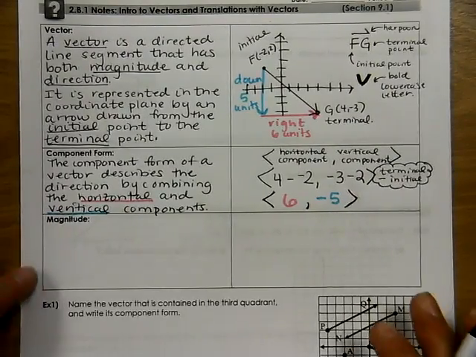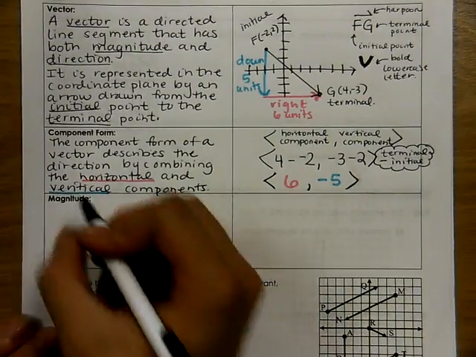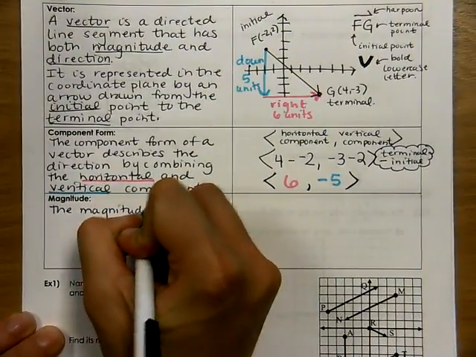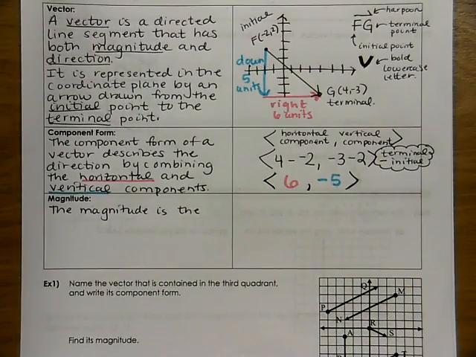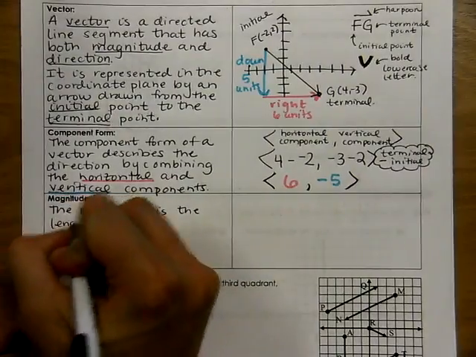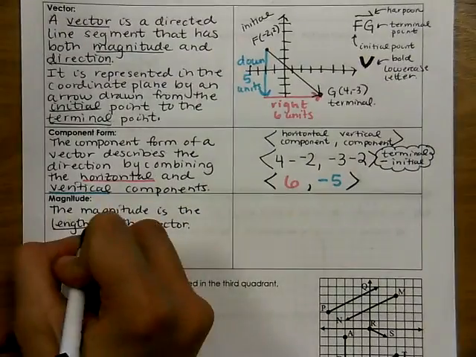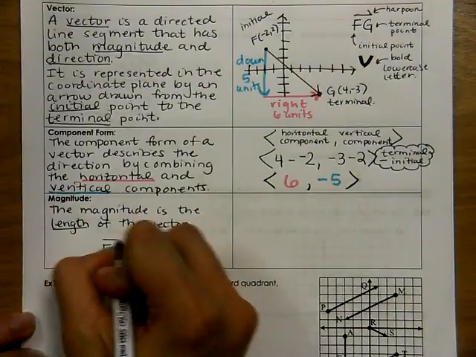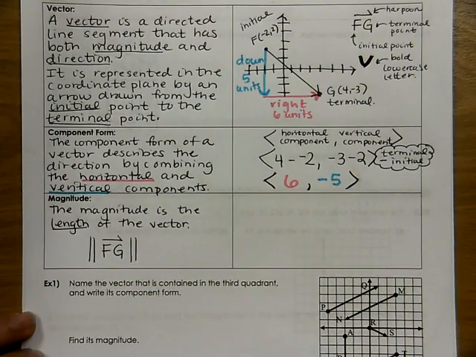All right, and then finally we talk about the magnitude of a vector. Now magnitude is how long a vector is. So the magnitude is the length of the vector. So magnitude is just another word for length. We denote that by taking your vector FG with the harpoon above it, and we put these what look like absolute value bars, but 2 on each side. That is magnitude.